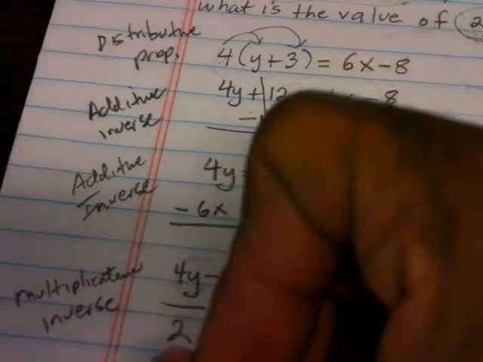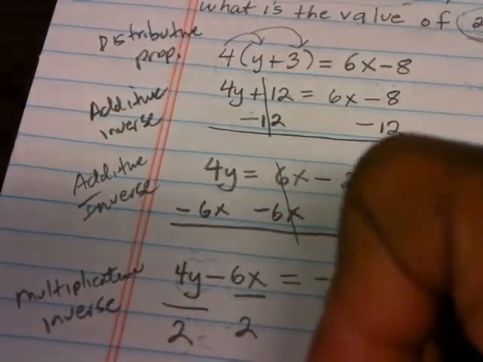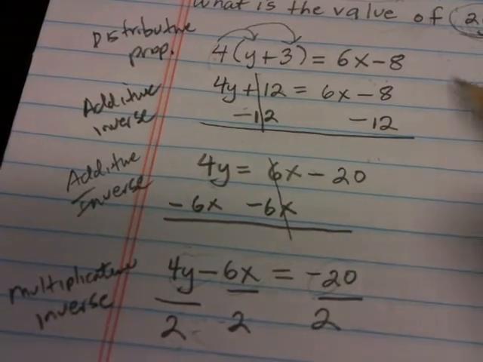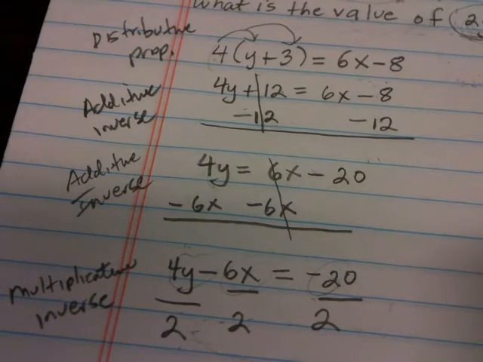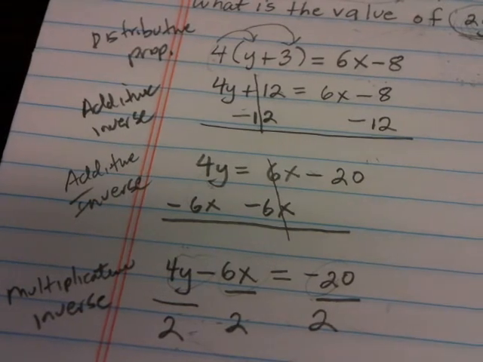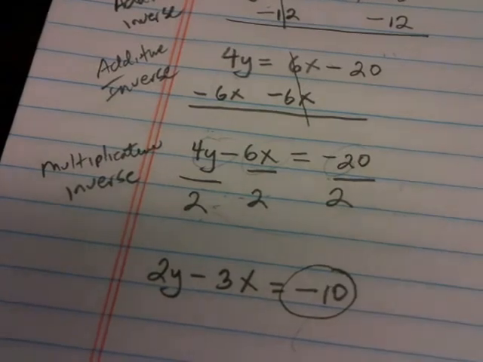So you have 2y minus 3x equals negative 10. So the value of 2y minus 3x is negative 10. All right, that is the value. The value is negative 10.